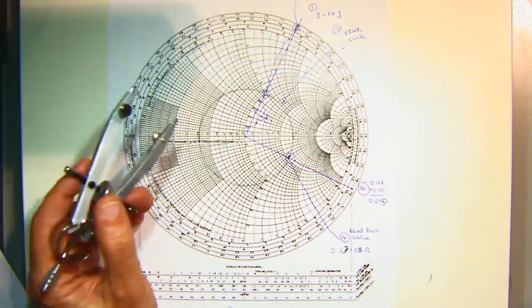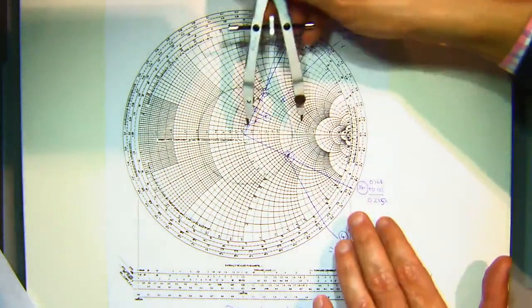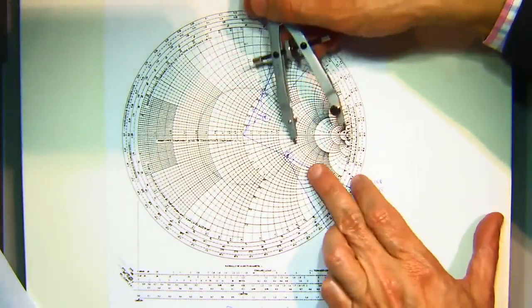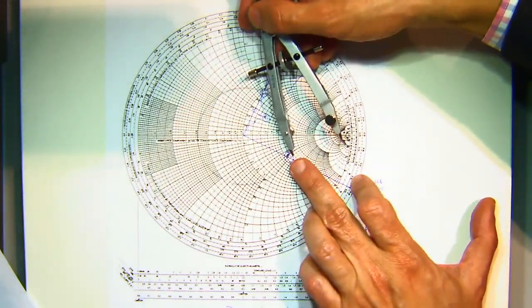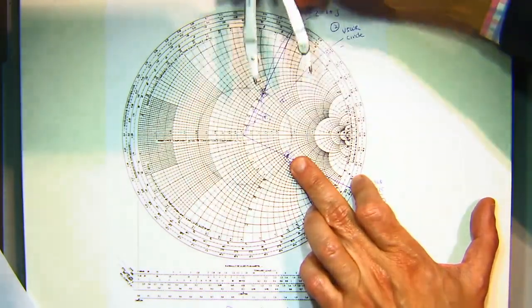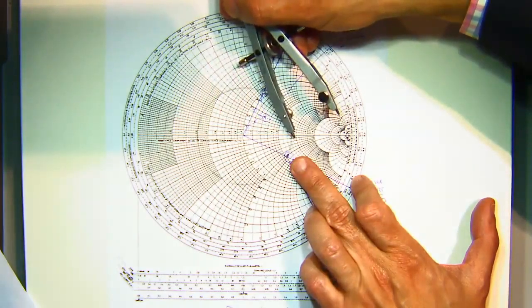So essentially what the Smith chart is allowing us to do is to work out not only what the impedance is for a particular length of line, but it also allows us to calculate voltage standing wave ratio. It allows us to work out the minimum and also maximum impedance.